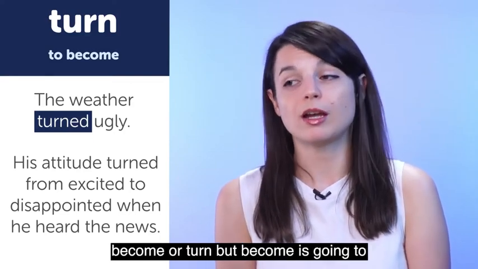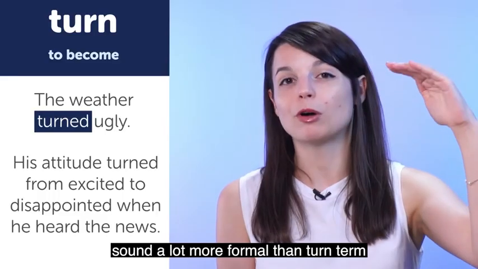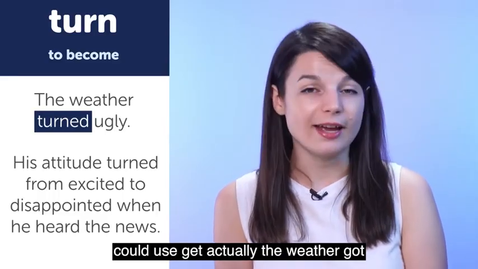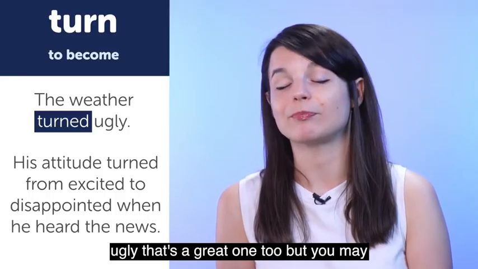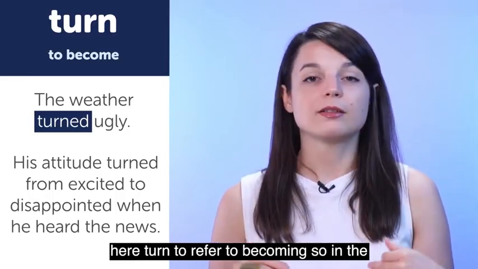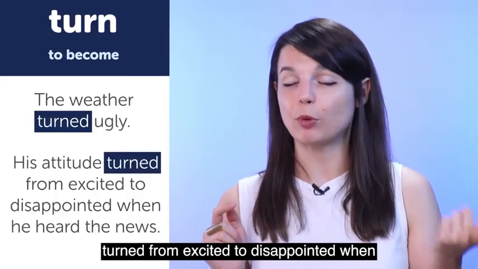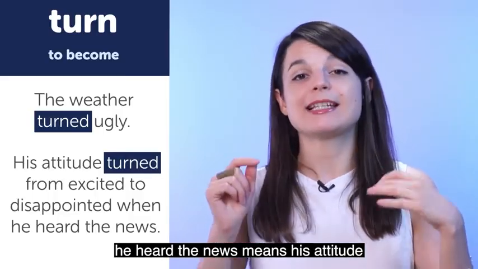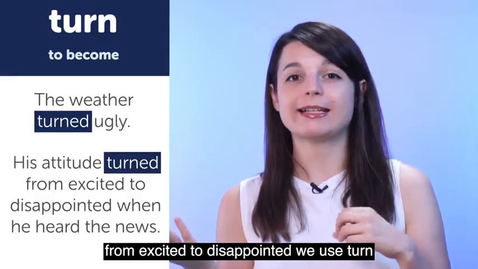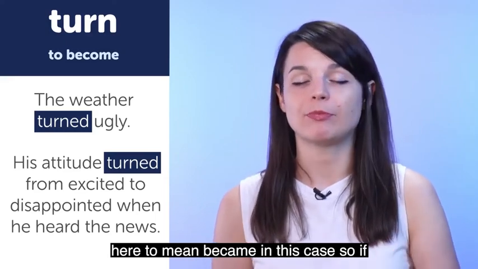You can choose become or turn, but become is going to sound a lot more formal than turn. For a more casual expression, you could use get, actually. The weather got ugly. That's a great one, too. But you may hear turn to refer to becoming. So in the second example sentence, his attitude turned from excited to disappointed when he heard the news means his attitude became disappointed. His attitude changed from excited to disappointed. We use turn here to mean became in this case.